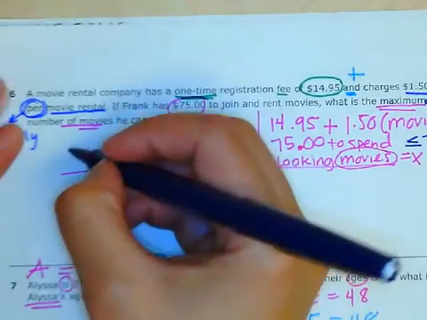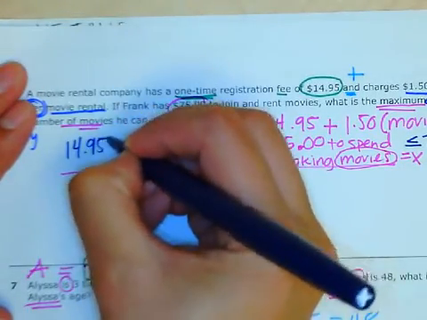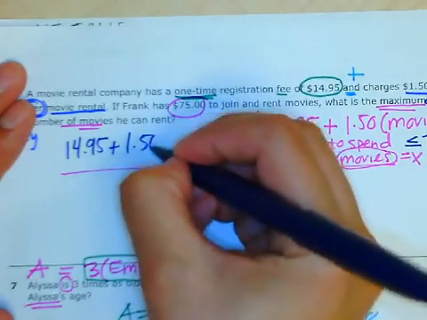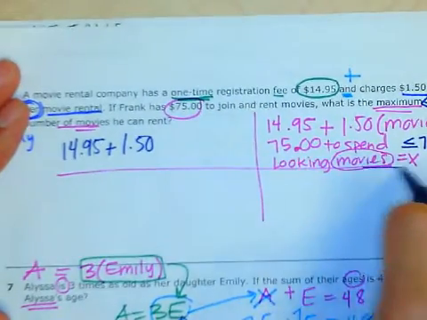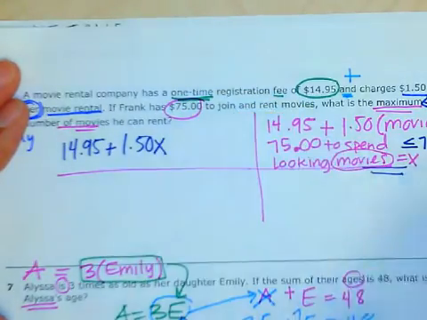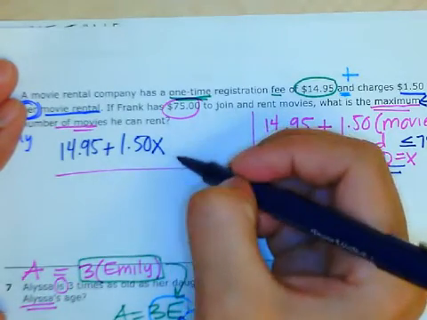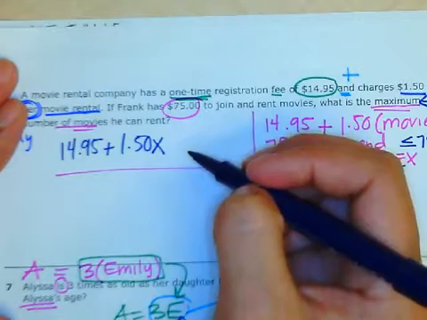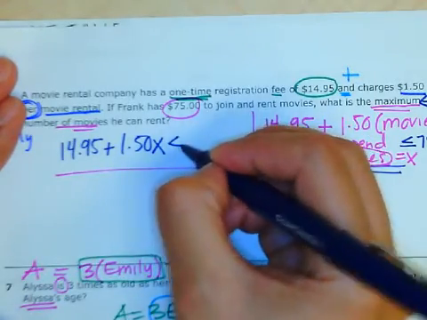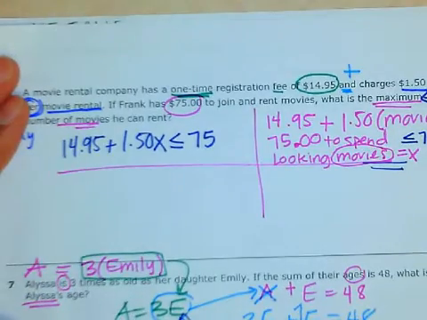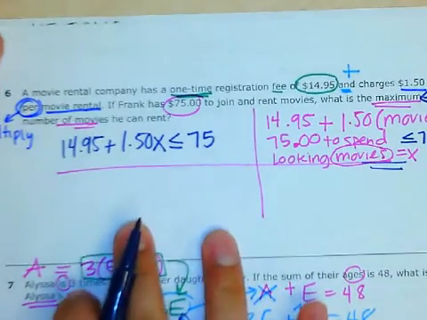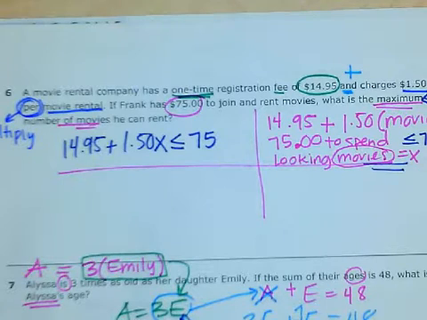So now in the plan, I already know that I have to do the $14.95 plus the $150. Now I know that movies, I'm calling them X, so $150X, and I know that it is an inequality. It's not going to be equal to $75 because Frank can spend less than that if he wants to, but he cannot spend any more because he doesn't have any more money. So it's going to be $75 here. Okay, so here in the planning part, we are going to do our inequality. In the solving part, we're going to do our inequality.